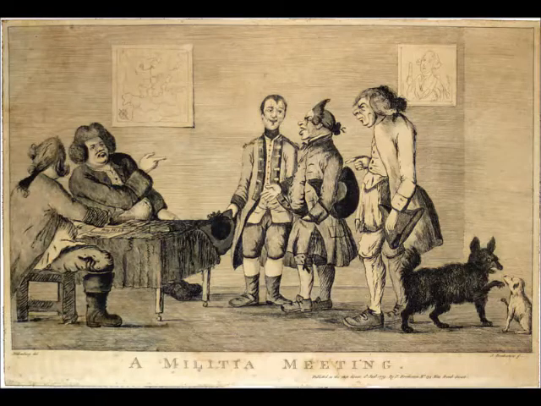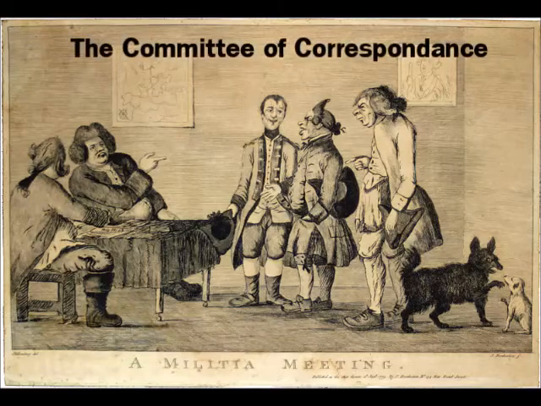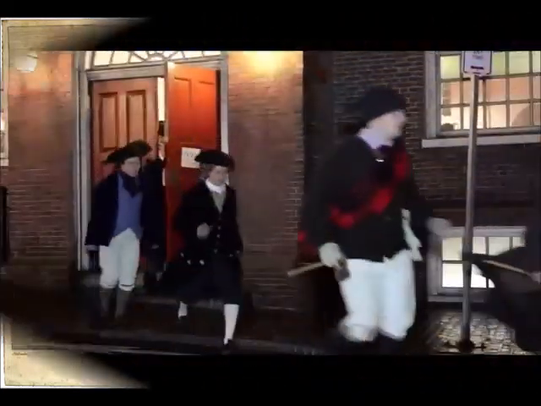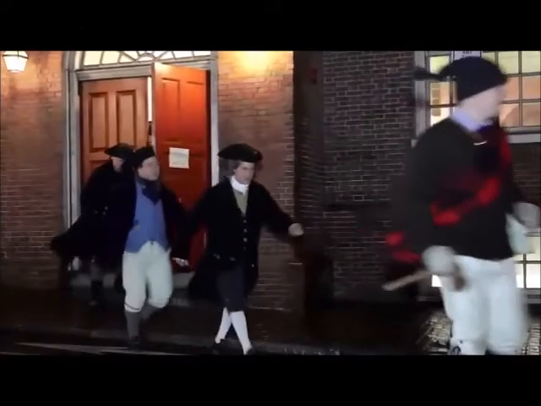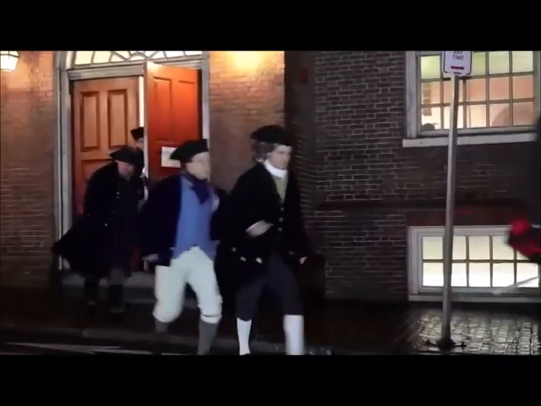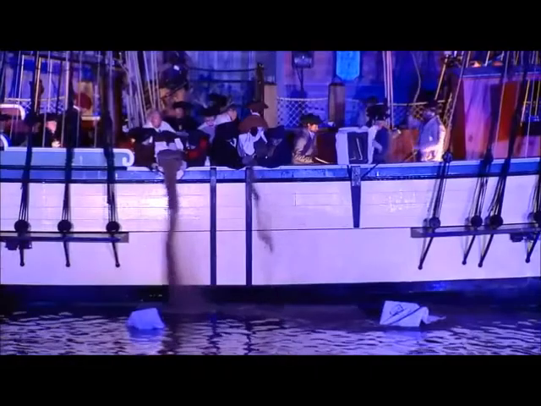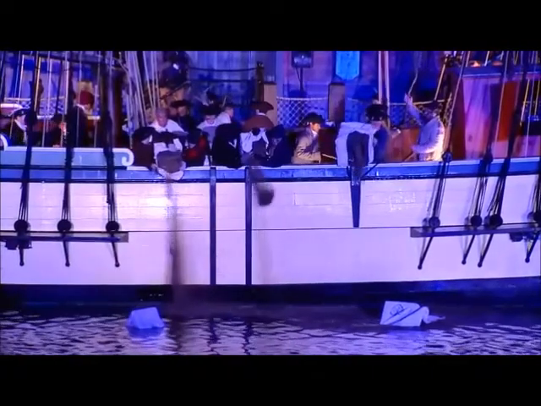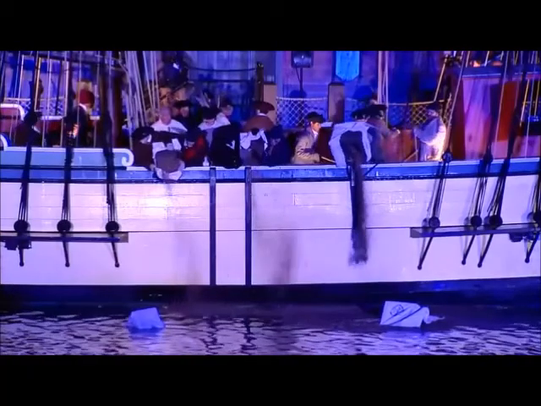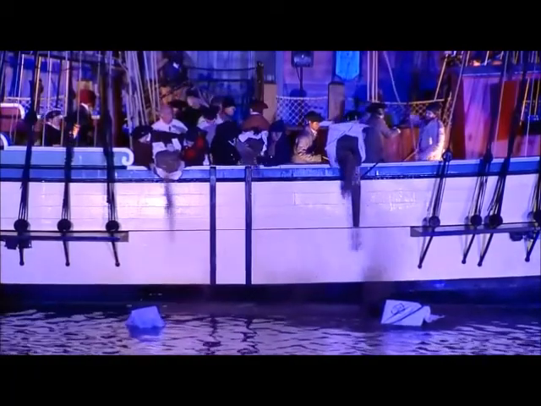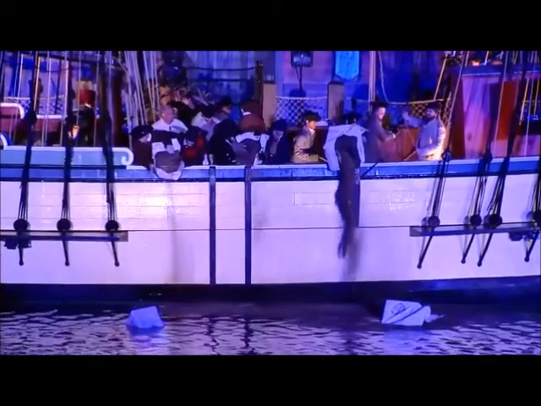Patriot leaders following the massacre and the continued tea tax organized a shadow government called the Committee of Correspondence. The Boston Committee of Correspondence decided to handle this new crisis by employing the Sons of Liberty to go to the Boston Wharf dressed as Native Americans to dump tons of tea into the Boston Harbor. This act of defiance was known as the Boston Tea Party.